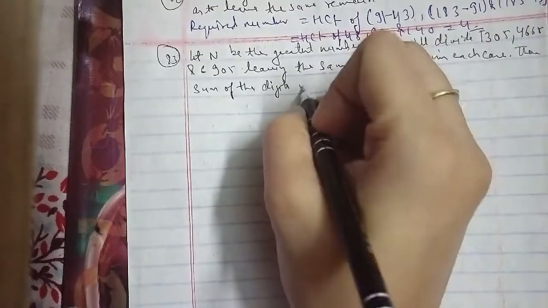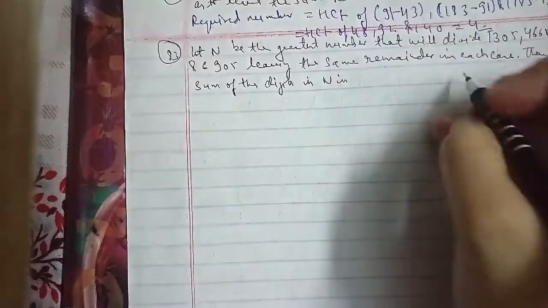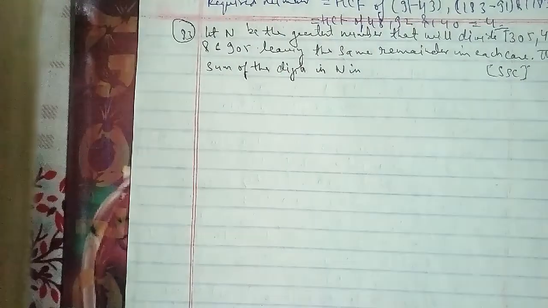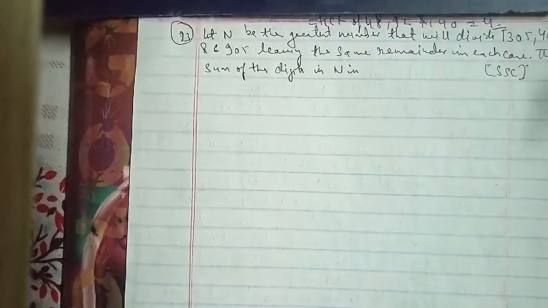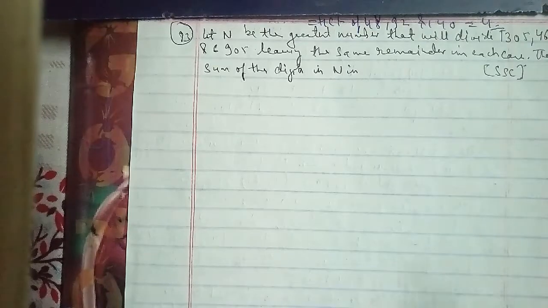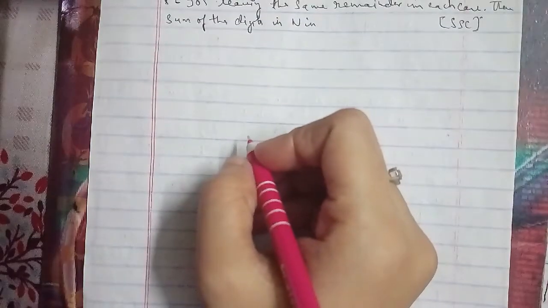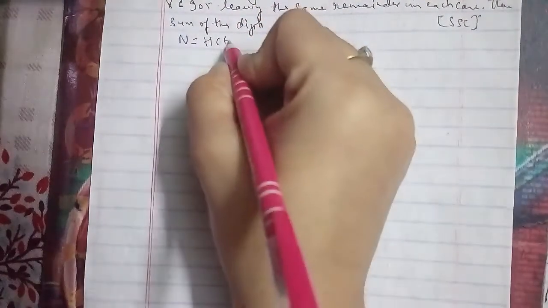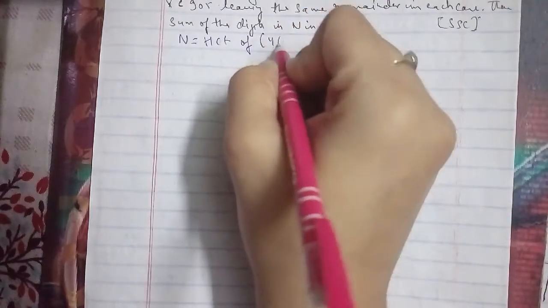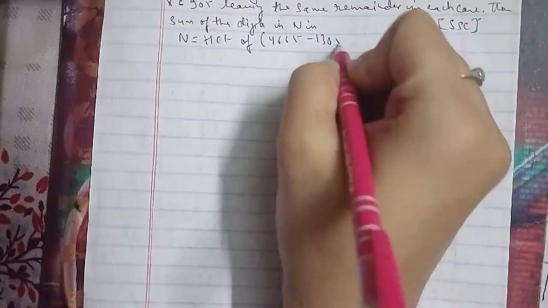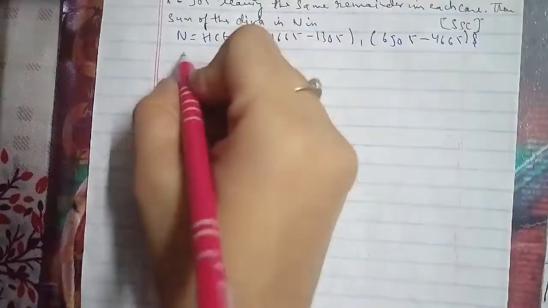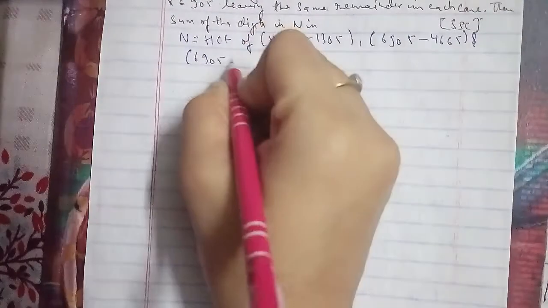So in the same case, we'll go ahead with the solution. n equals HCF of 4665 minus 1305, 6905 minus 4665, and 6905 minus 1305.